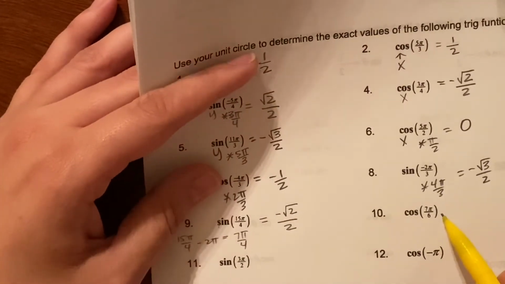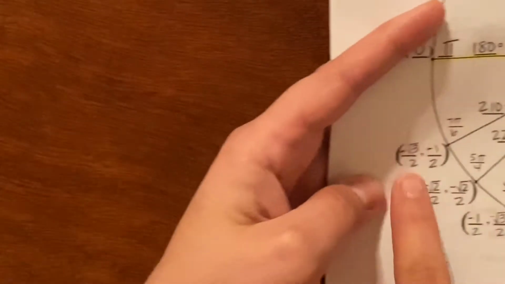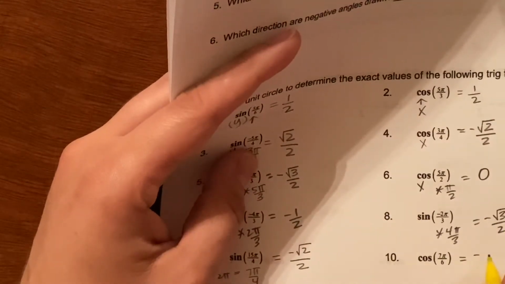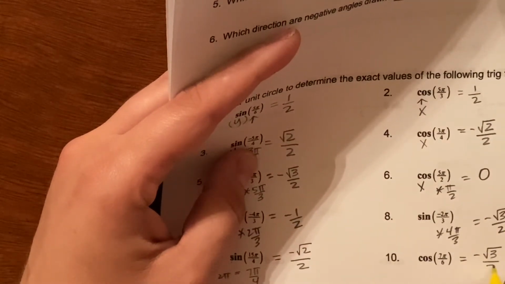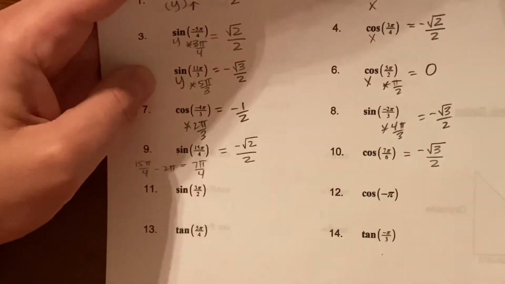7 pi over 6, this one is on the unit circle. We want the x value. 7 pi over 6, x value is negative root 3 over 2. Do y'all get it? It's okay. We're just looking and solving.